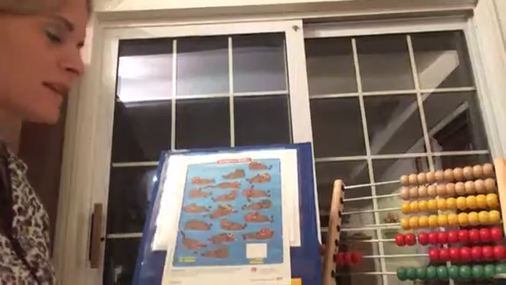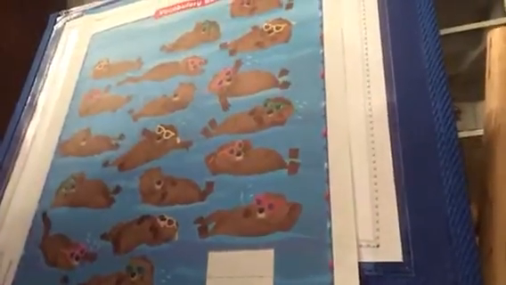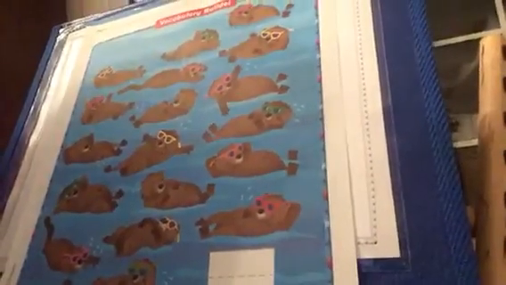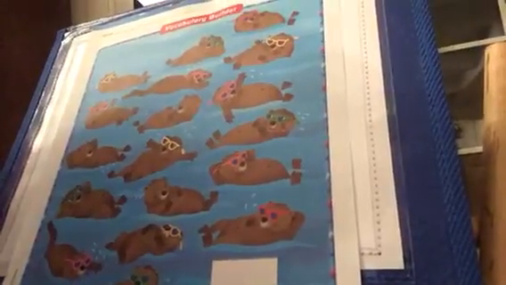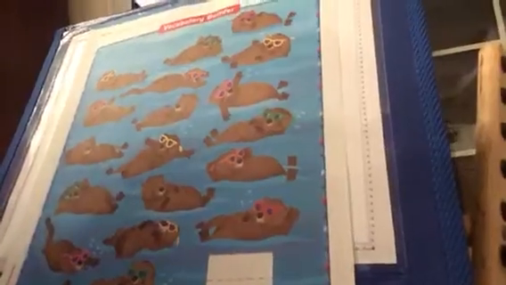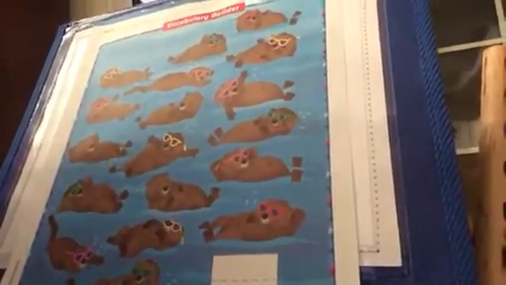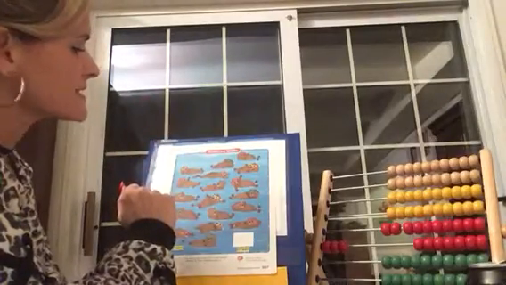Take a little closer look at these otters. Let me move it a little bit closer. Do you see how some are different? Lots of those otters have sunglasses on, but some of them do not. Let's count and see how many otters are wearing sunglasses. Put you back here for a minute. And then I'm going to count just the otters with sunglasses this time.